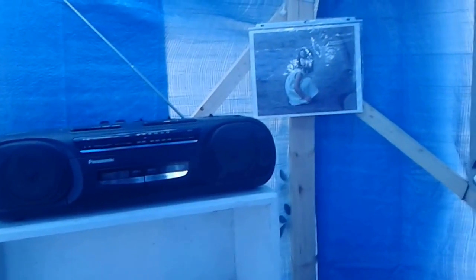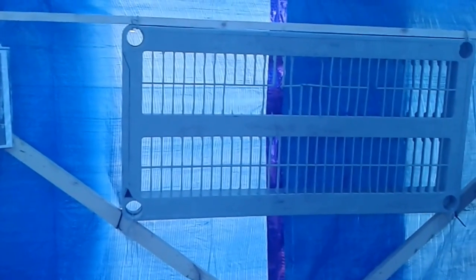I'm debating if I want to open up this side too, but then that means moving all this stuff. Or maybe open it up over here somewhere to get another vent. But it's actually cooler right now because of this opening.